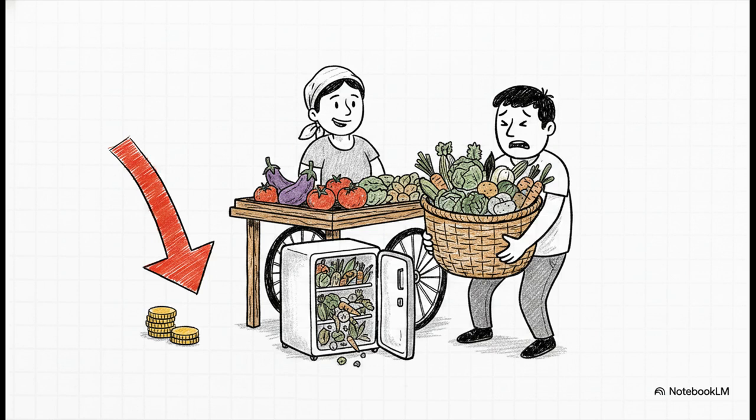As a buyer, you now have a dilemma. Buying more lowers your total cost per kilo for sure, but it raises your maintenance and holding costs for keeping all those bulk vegetables fresh.